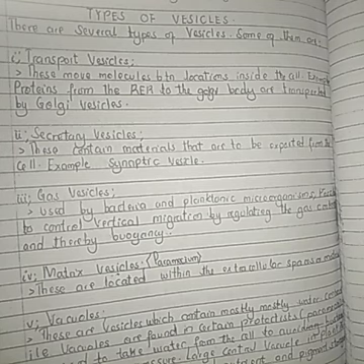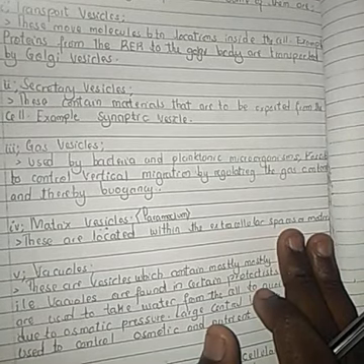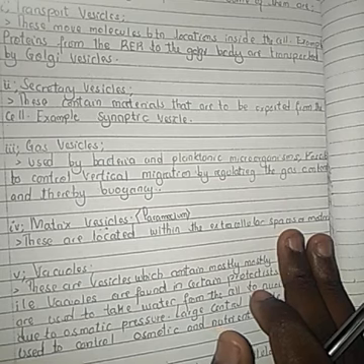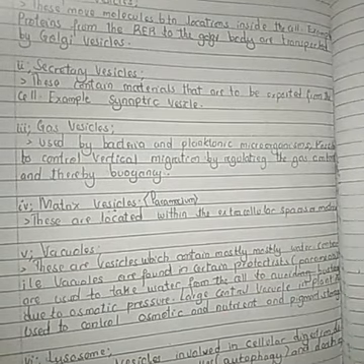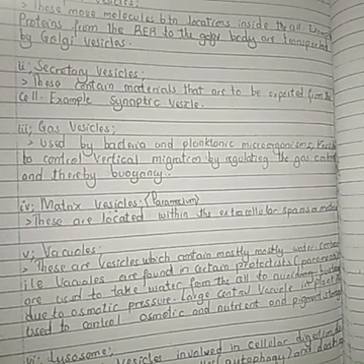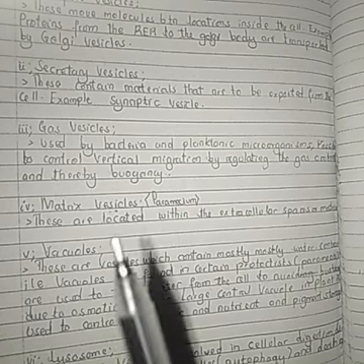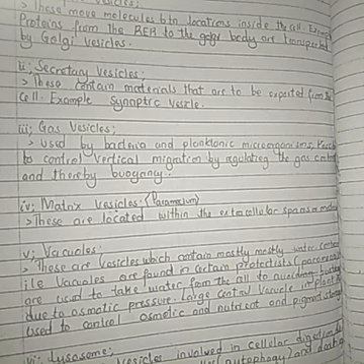And then you have gas vesicles used by bacteria and planktonic microorganisms, possibly to control vertical migration by regulating the gas content and thereby buoyancy. So gas vesicles contain gas, and as you know, when gas increases, it allows something to become buoyant and float. When gas increases in the gas vesicle, the organism becomes buoyant and floats, and when the gas decreases, the organism sinks downward. So organisms have the ability to regulate the content of the gas in the gas vesicle, and thereby the ability to sink or to float.